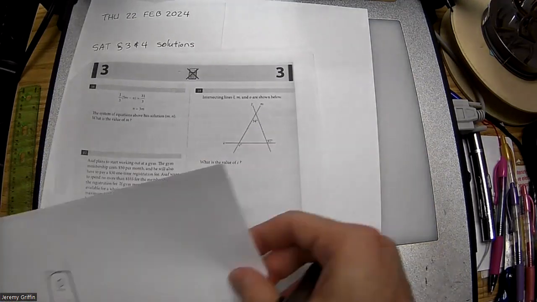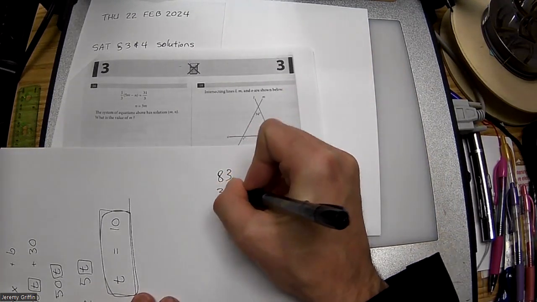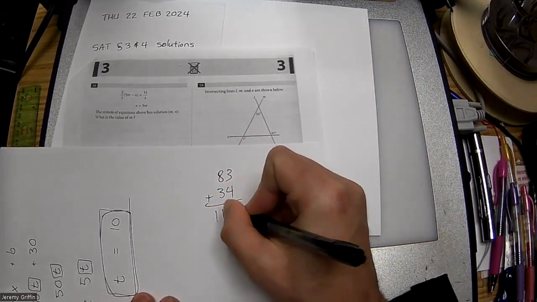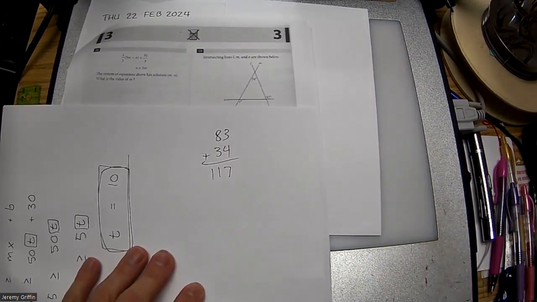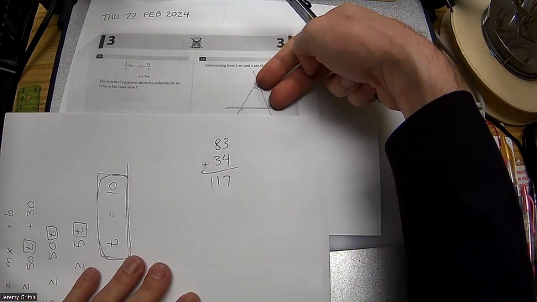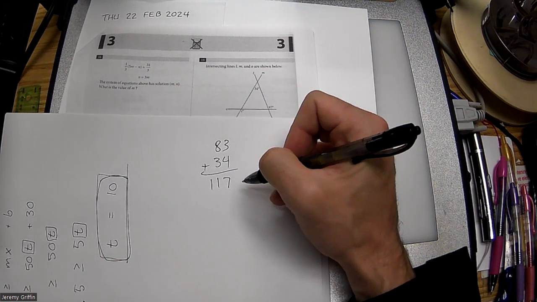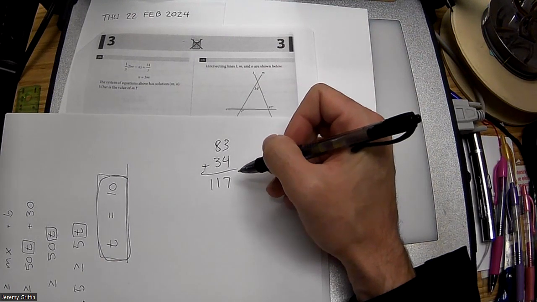This 83 plus this 34. Let me jot that down. We need this 83 plus this 34. Is that 117, I think? There you go, 117. So I know that these two angles collectively make 117. So this third angle, could you do 180 minus 117? And that'll give you something.